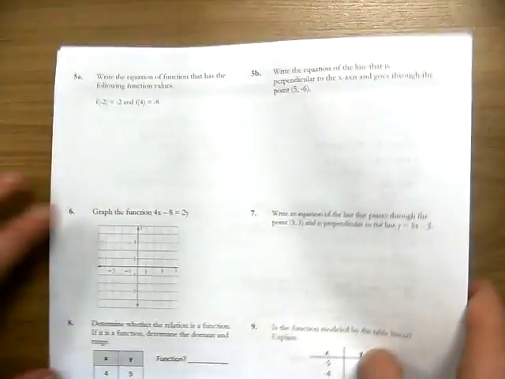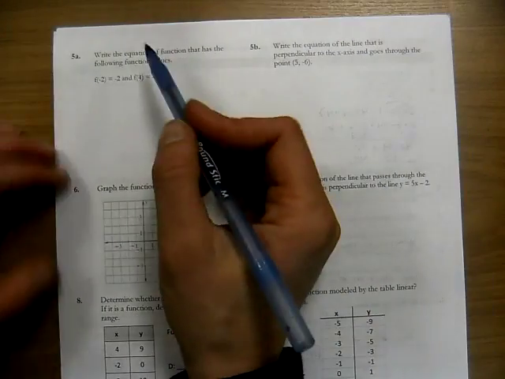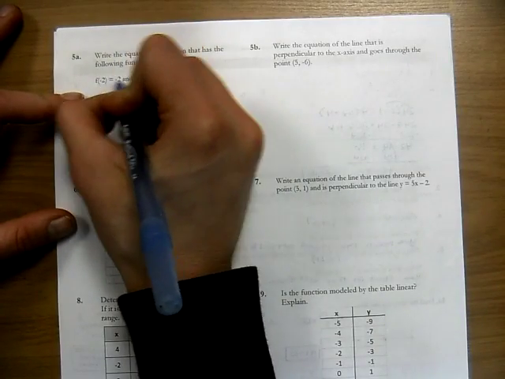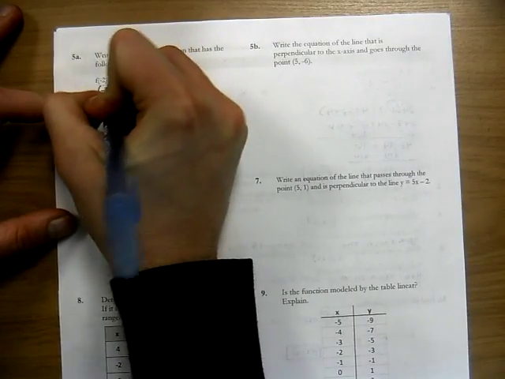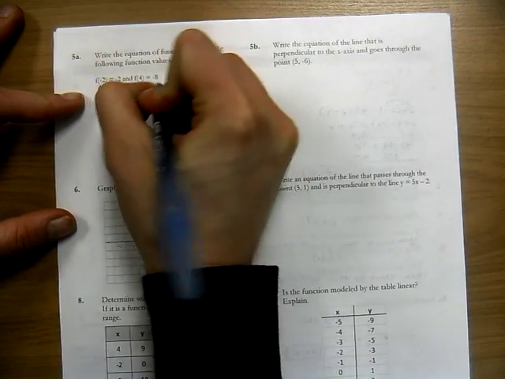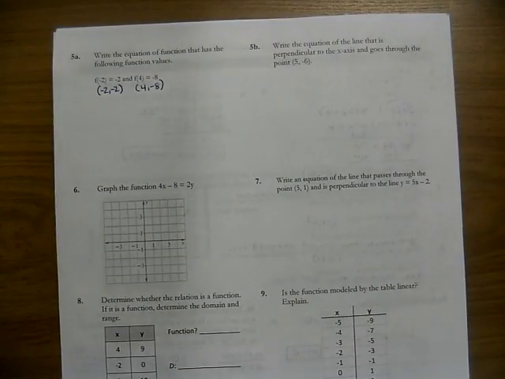All right, and flipping to the back. For number 5a, it says write an equation of the function that has the following function values. Well, if the input is negative 2 and the output is negative 2, that's really the point negative 2 comma negative 2. Input of 4 and output of negative 8 is really the point 4 comma negative 8. So it's really like giving me 2 points.